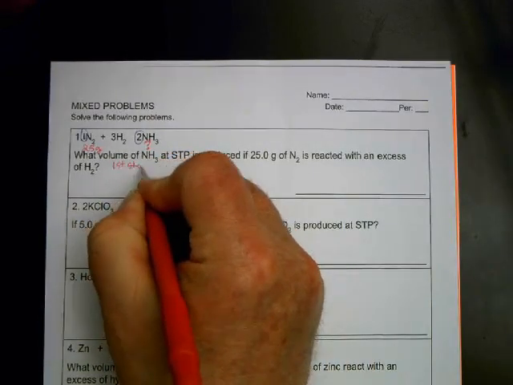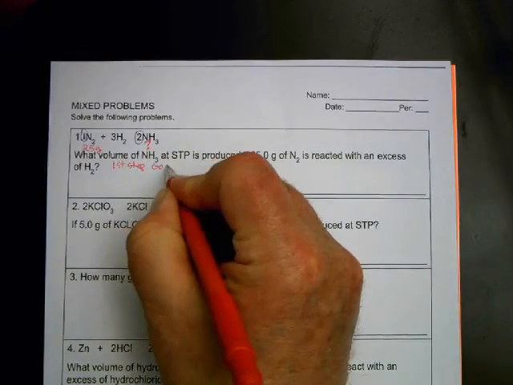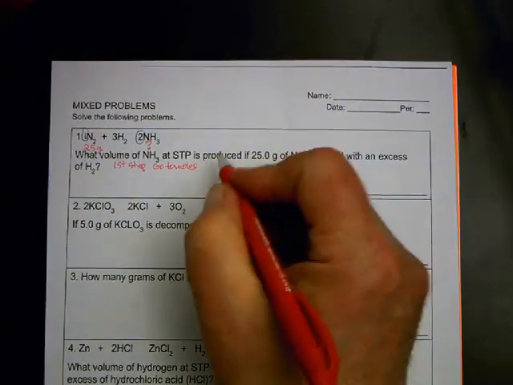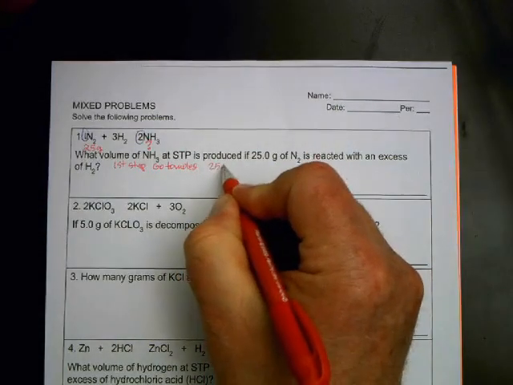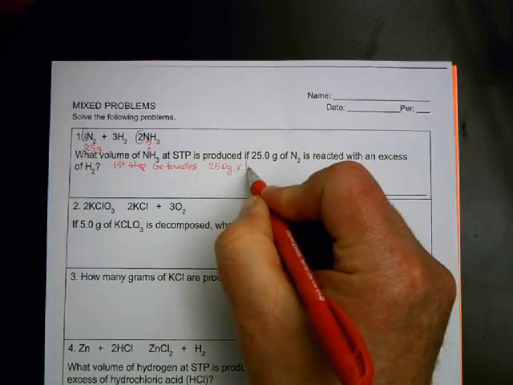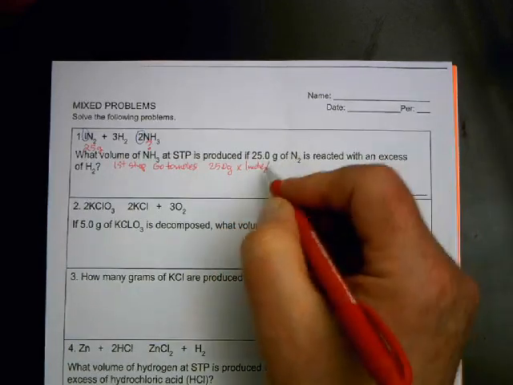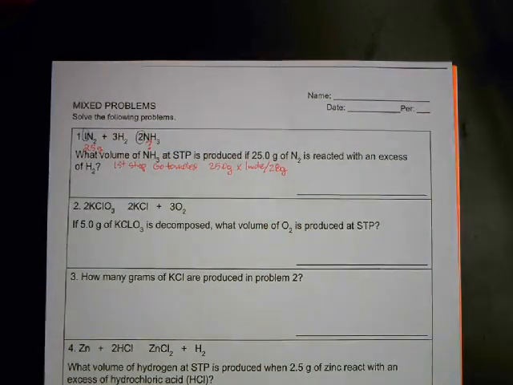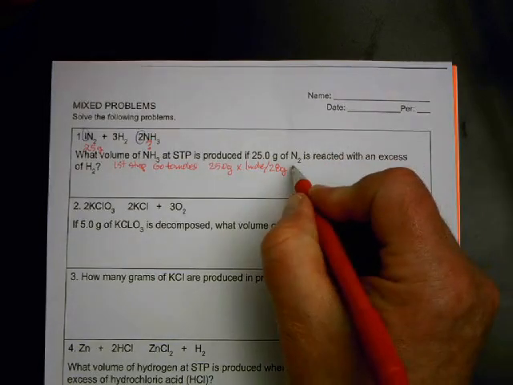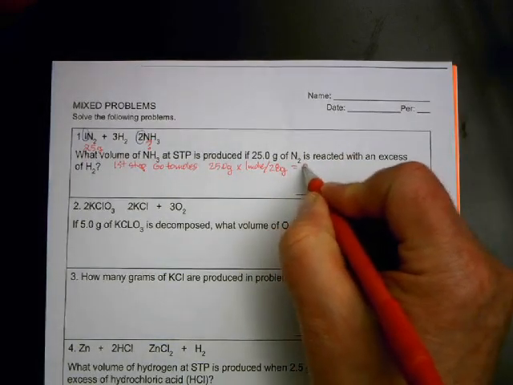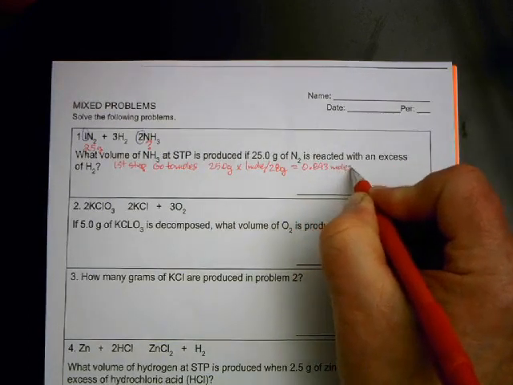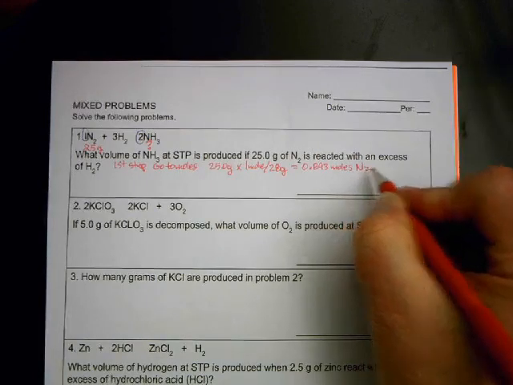First step, go to moles. So in this case, we're going to take the 25 grams times 1 mole over, since it's N2, that's 28 grams. The mass of nitrogen is 14. We got 2 of them, so that's 28. And I'm going to end up with basically 0.893 moles of N2.